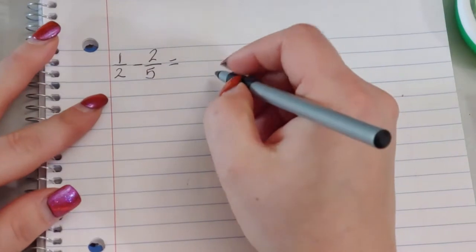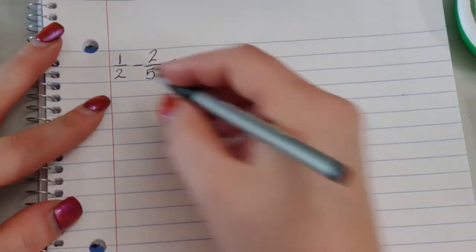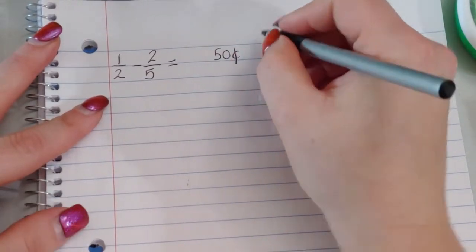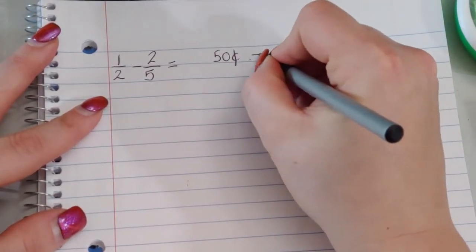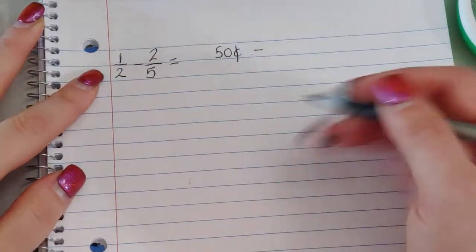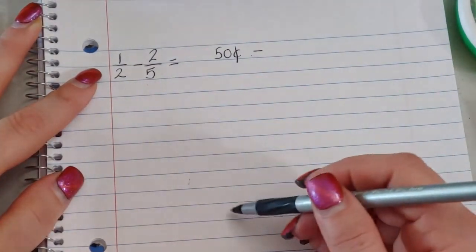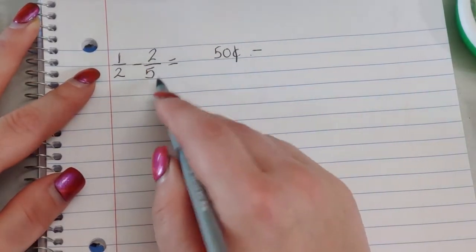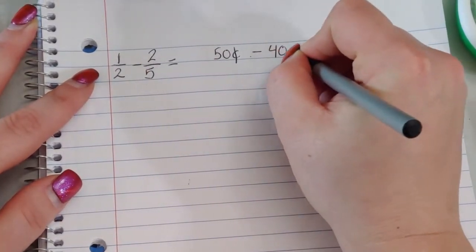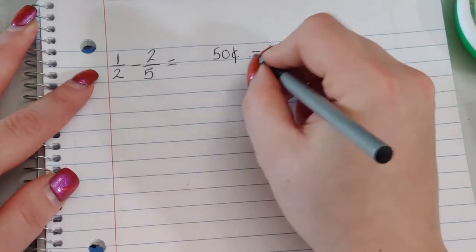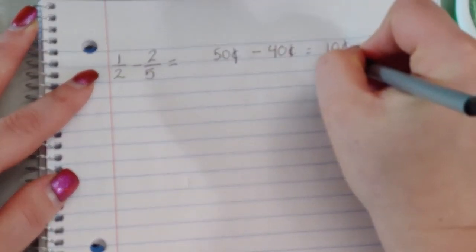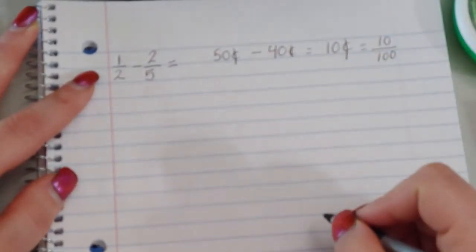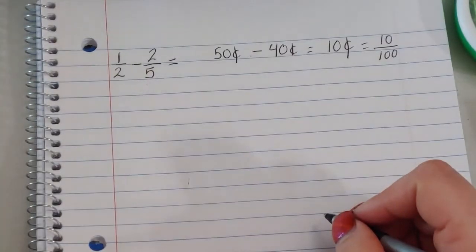Okay, so you might have used money here. So $1 is 50 cents. And then if you flip back to when we were talking about money, 1/5 of a dollar is 20 cents. So 2/5 would be 40 cents. 50 cents minus 40 cents is 10 cents, which is 10 hundredths. Can't do fifths with a clock.